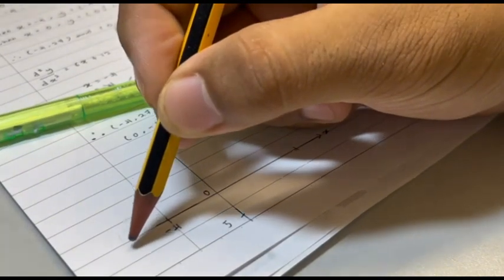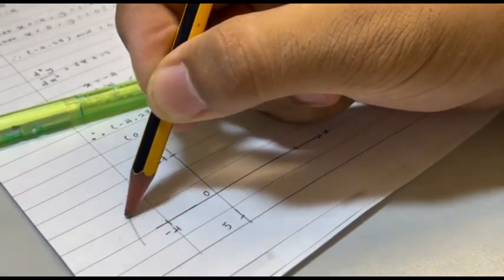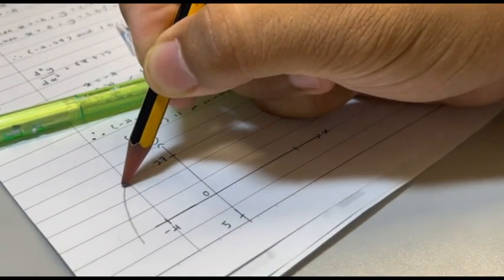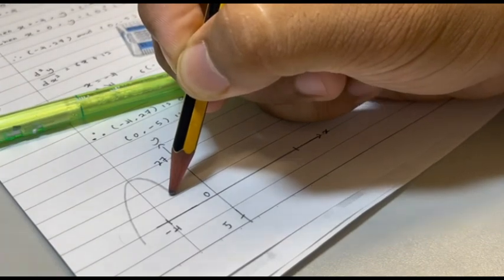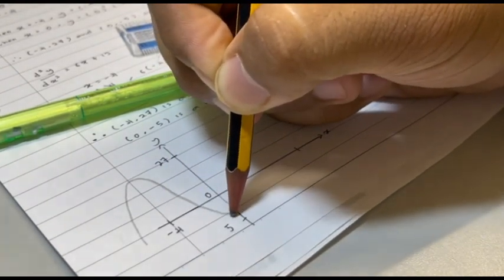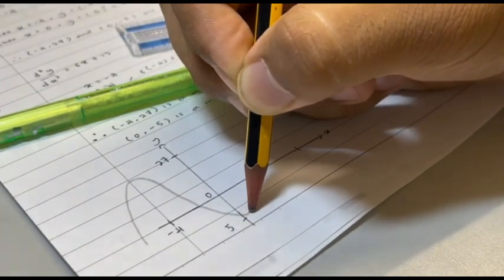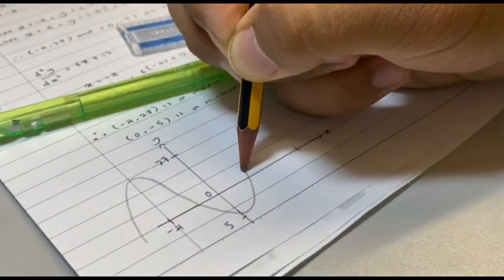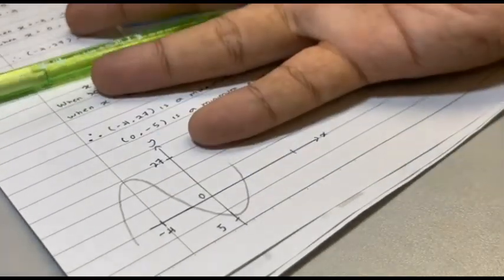As for me, I just draw freehand. So moving the point to the stationary point at 27, and down goes to negative 5 as the stationary point, and then so now we're done.